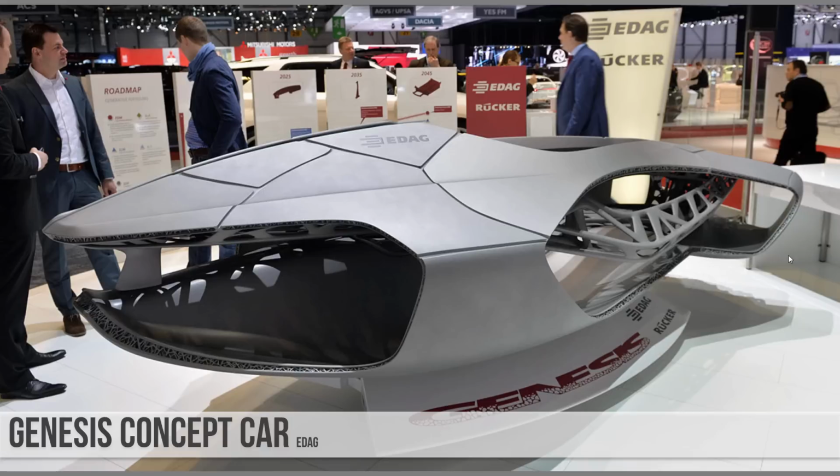In the background, you can see they have a roadmap for how they want this to play out, and that roadmap reaches out into the year 2045. So this is definitely something that's down the road, but it's coming. The biggest barriers here are the technologies for the metals at that size and that resolution.